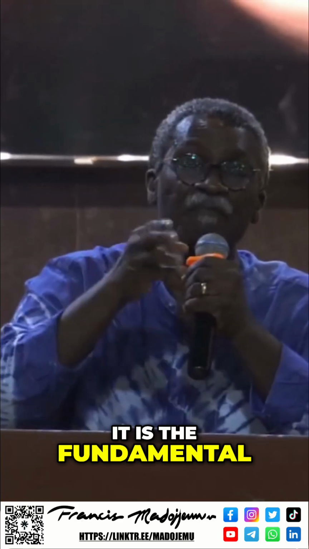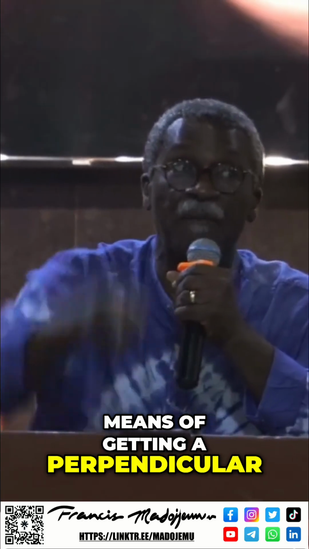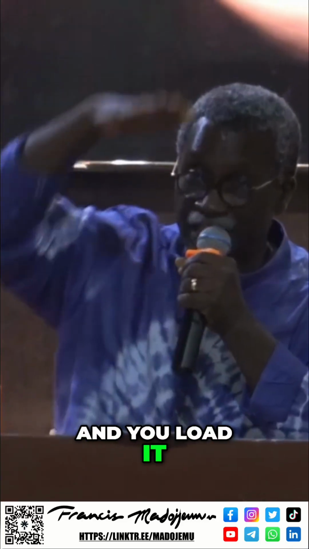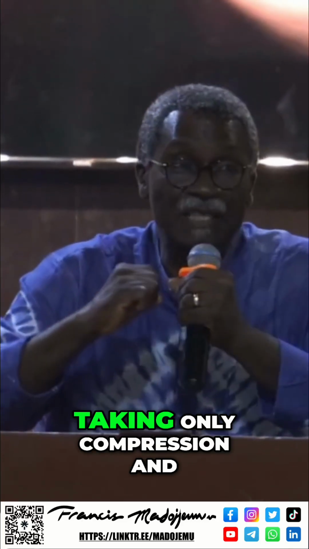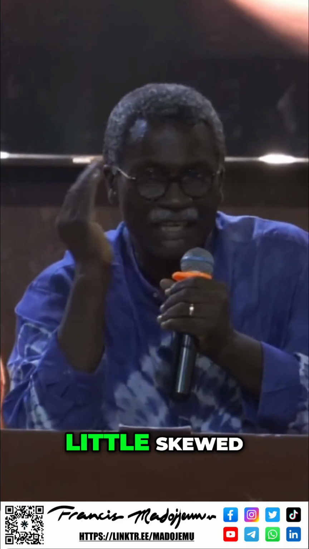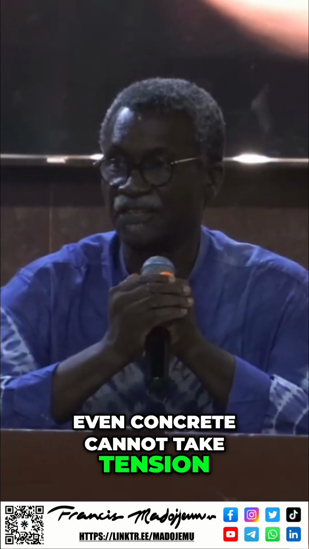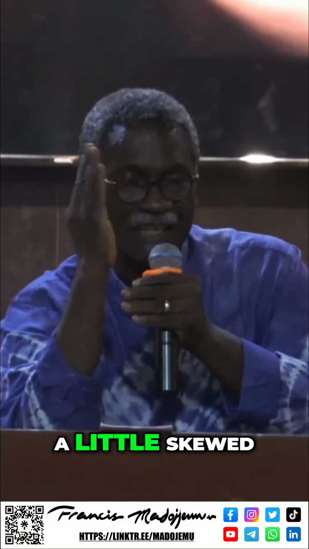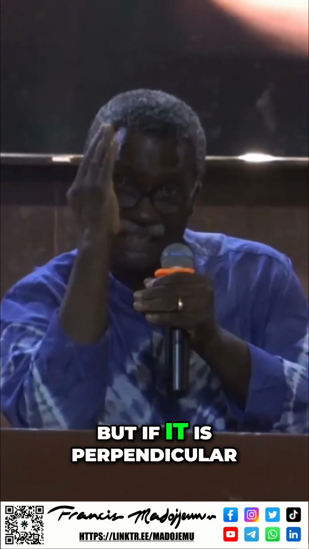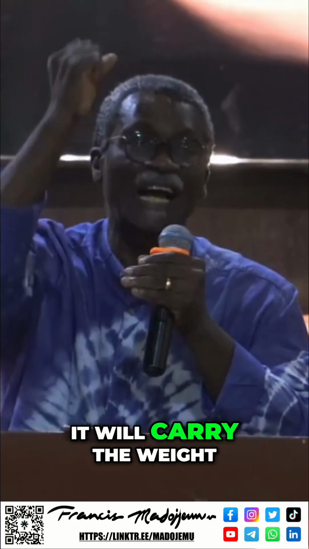It is the fundamental means of getting a perpendicular. So that when you make a pillar and you load it, the pillar will be taking only compression, and it can take it, even if it's made of mud. But once it's a little skewed, it will be taking tension, which mud, even concrete, cannot take. That is why you reinforce it with metals. So once it is a little skewed, you load it, it will break. But if it is perpendicular, it will carry the weight.